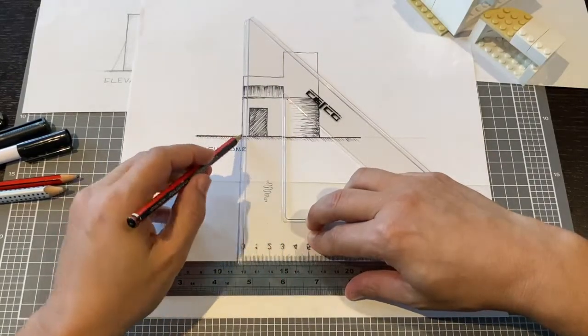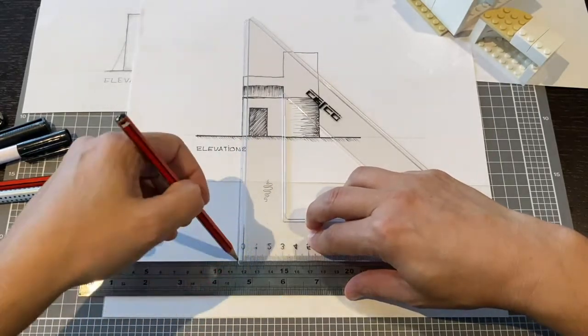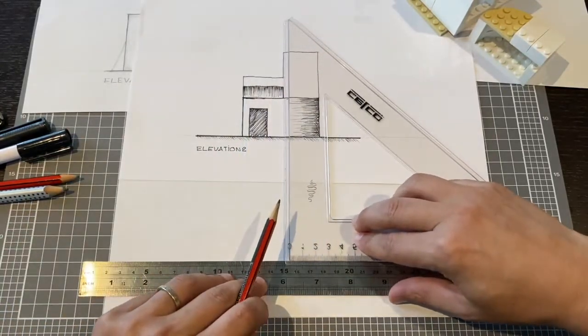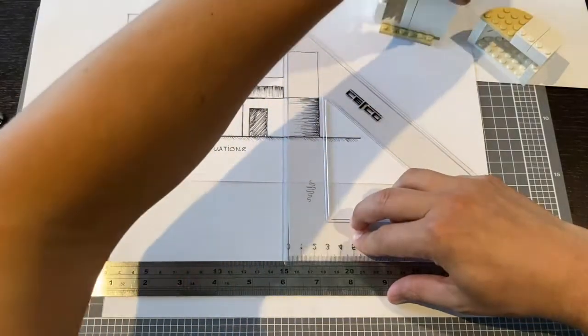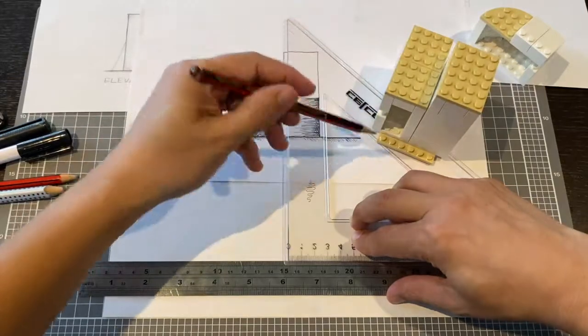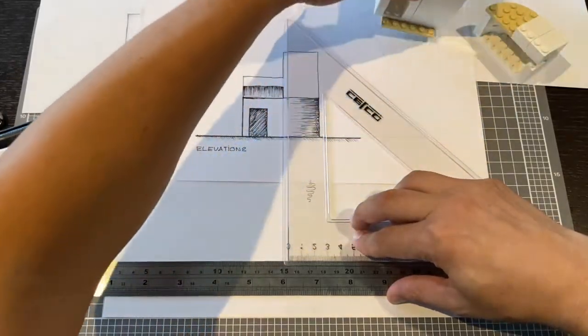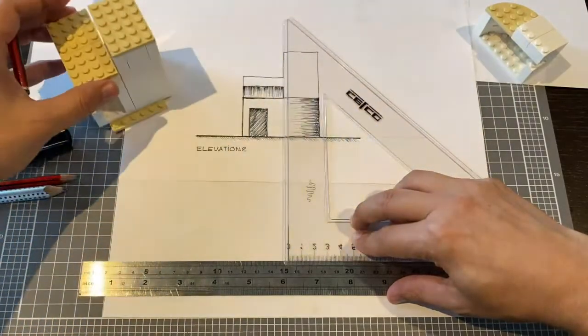Again, stick the paper to the table, that will be important and critical, otherwise it will start moving. So these are the main lines. This line, this line here, this line, this line, and this line, and that's the outline, and then we'll formulate the rest.